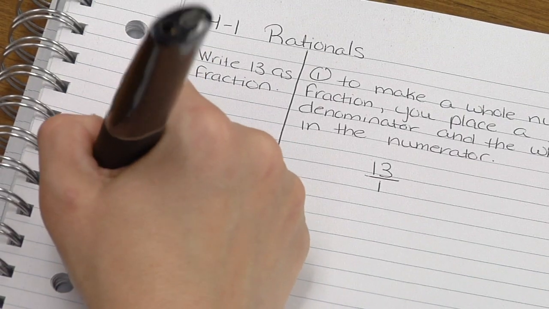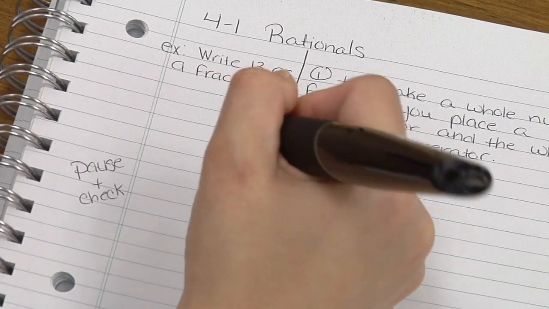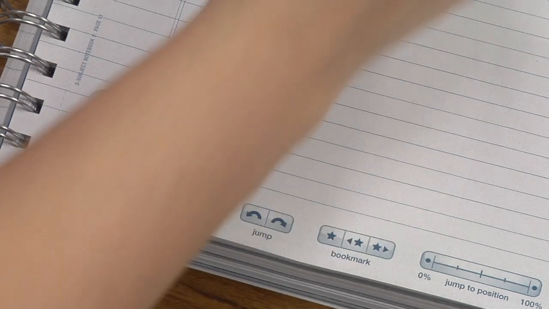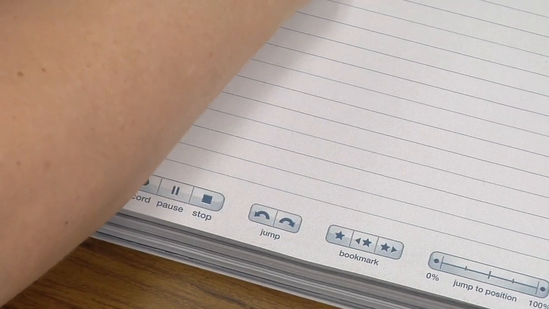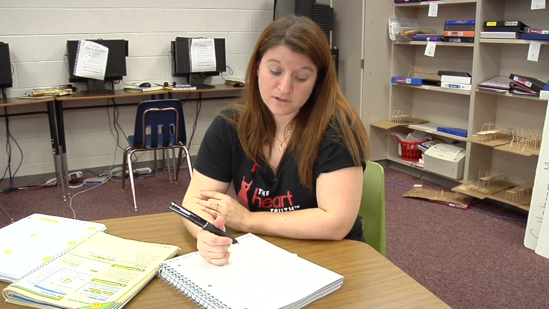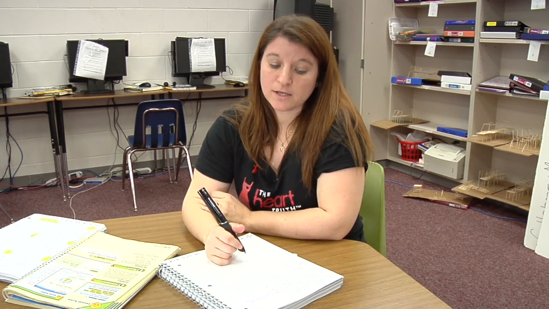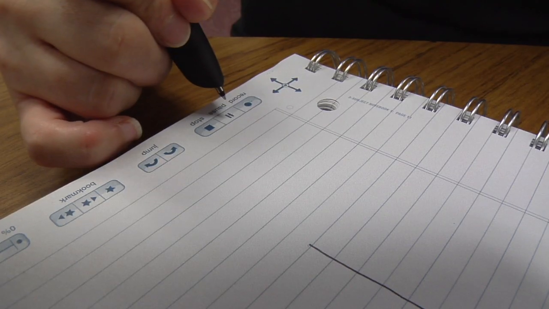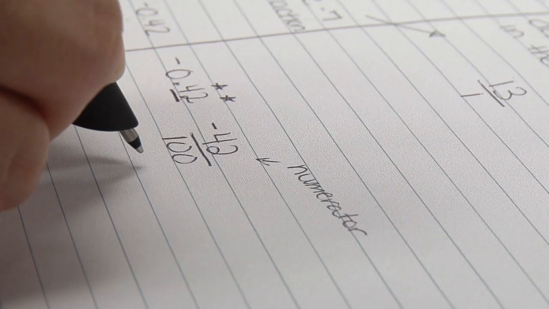I'm going to say to the students, okay, this is your pause and check. And I'm going to pause so that I can write the pause and check. And then I'll record again and I'll say, okay, for your pause and check, you're going to write -7 as a fraction. Please pause the Pencast and go ahead and do that on the other side of your paper.